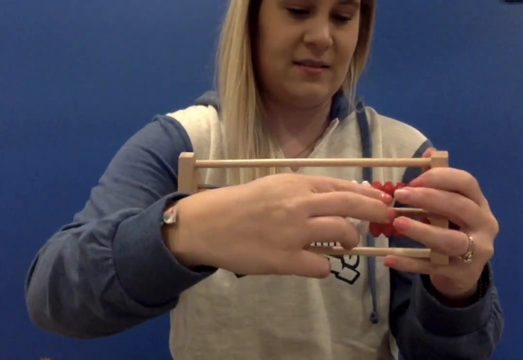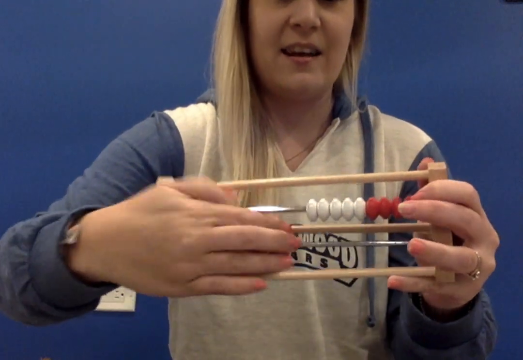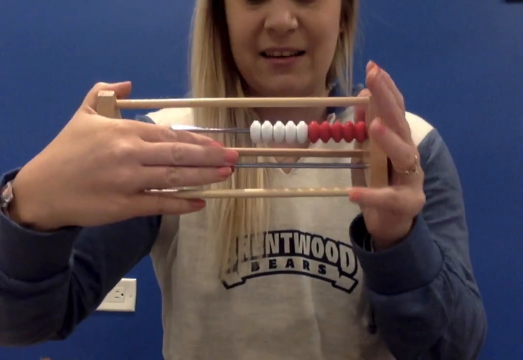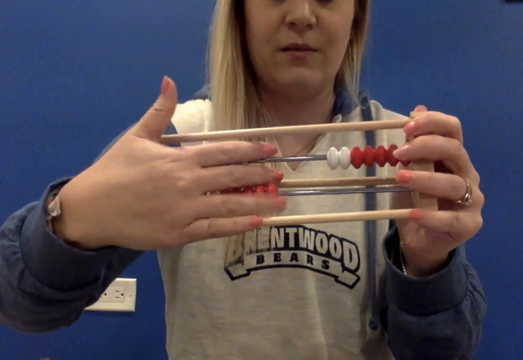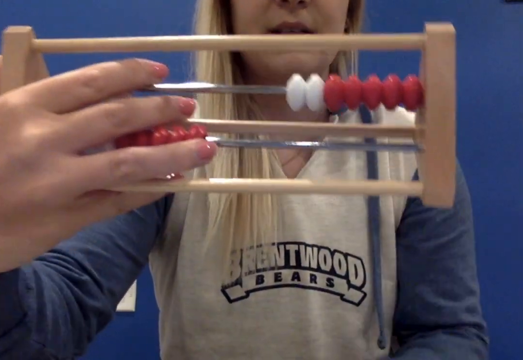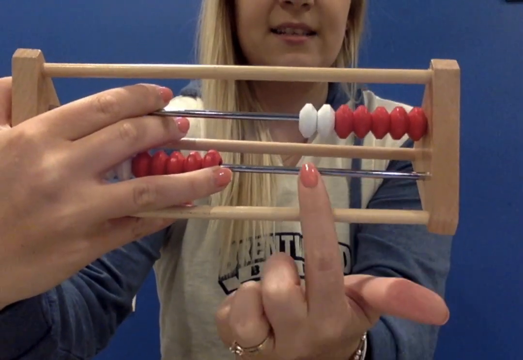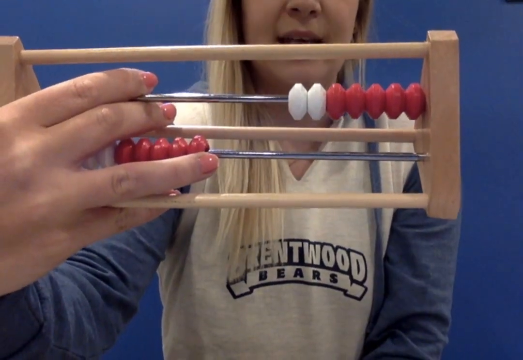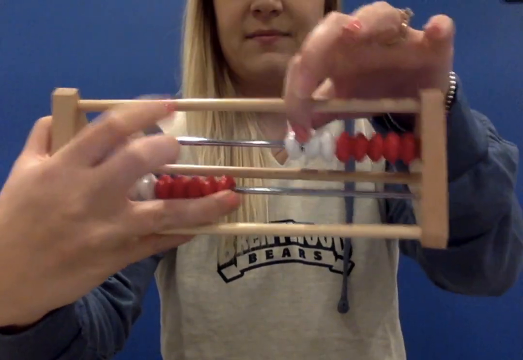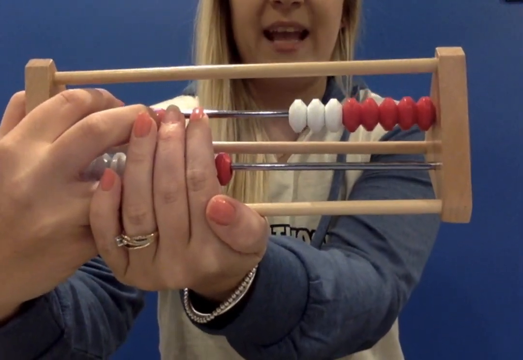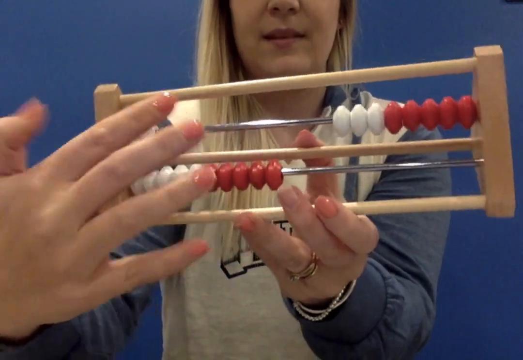Okay. Now what number do you see? 10. What about now? What number is there? 5, 6, 7. 5 and 2 make 7. Now what number do you see? 8.